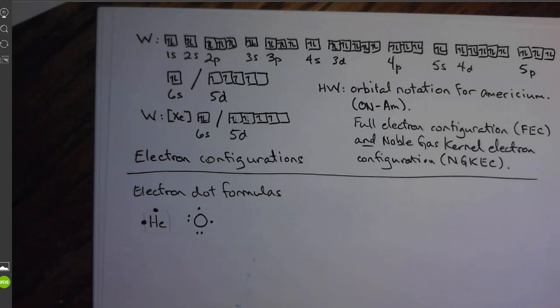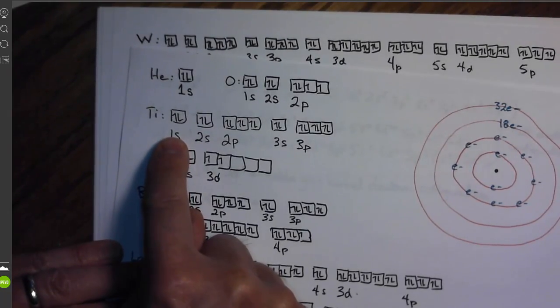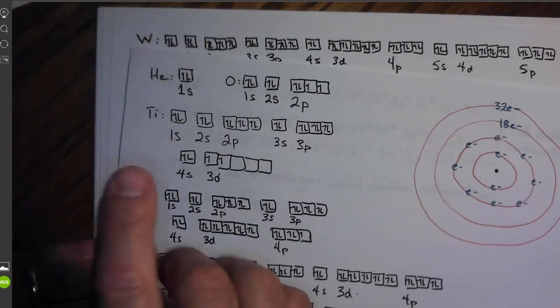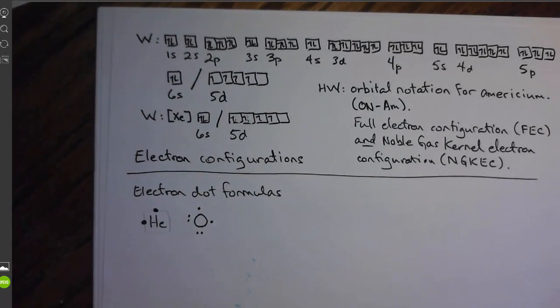Yes, sir. You said full. Huh? I can't hear you. You said full. You're going to write an electron dot formula for titanium, but I'm just trying to remind you, only use electrons in the highest primary level, right? Okay.